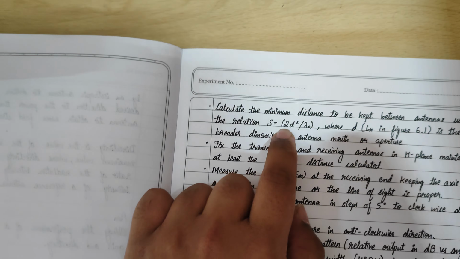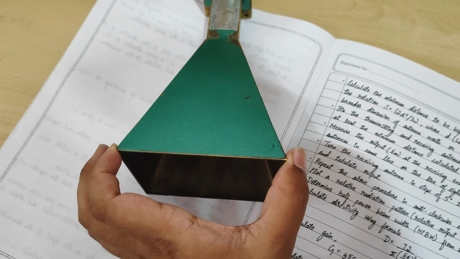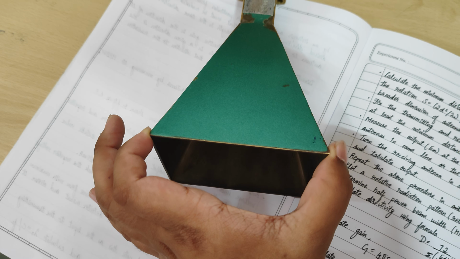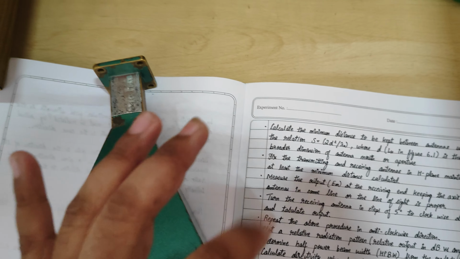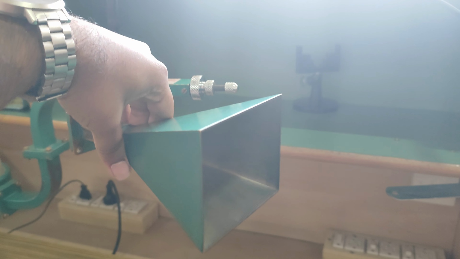Now what is D? D is this particular dimension of the horn antenna. This is fixed, 10 centimeter. Take it as 0.1 meter. Substitute here, and you will get a value of nearly 63 centimeter. Then disconnect the tunable short and fix the horn antenna in this form for E plane. This is the first step. My bad, this is H plane.